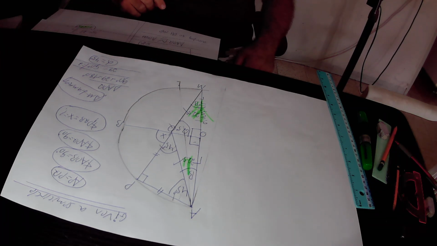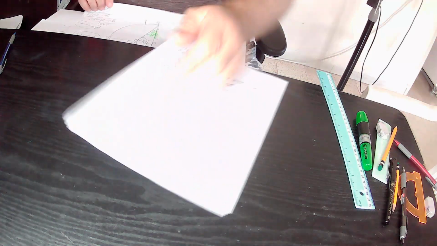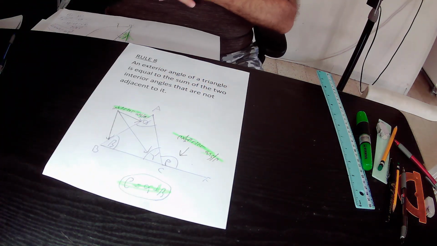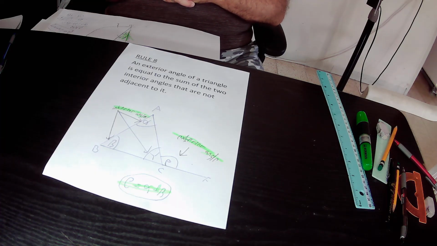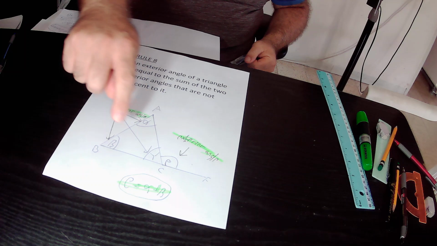In the next step, I presented to you a new rule and we implemented the new rule in our drawing. The new rule is rule 8. According to rule 8, the external angle of a triangle is equal to the sum of the two interior angles that are not adjacent to it. Again, an external angle of a triangle is equal to the sum of the two interior angles that are not adjacent to it. So in the drawing, we have triangle ABC that could be any triangle.